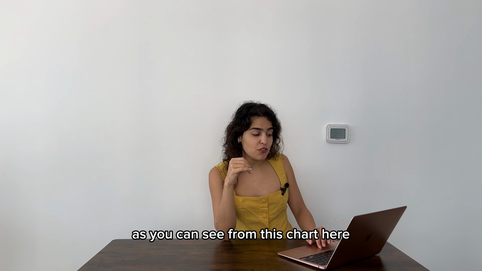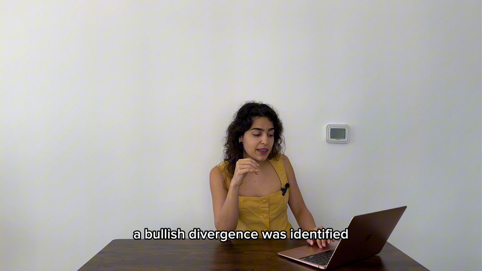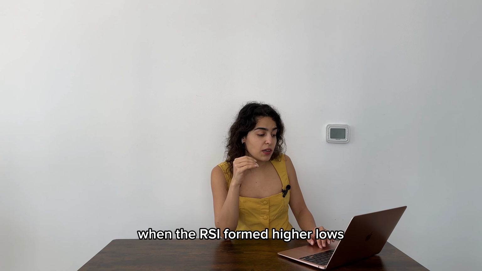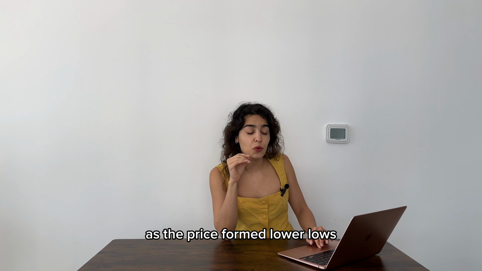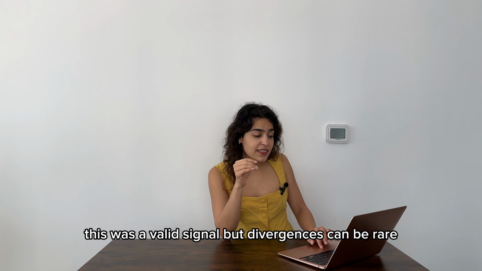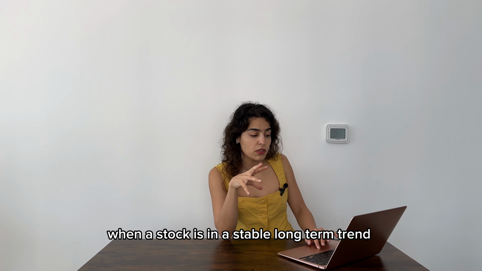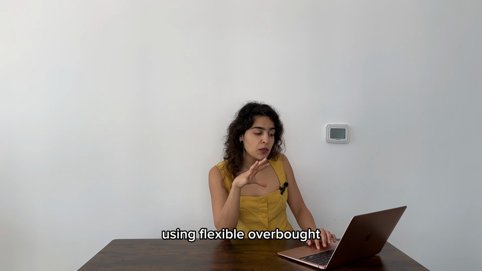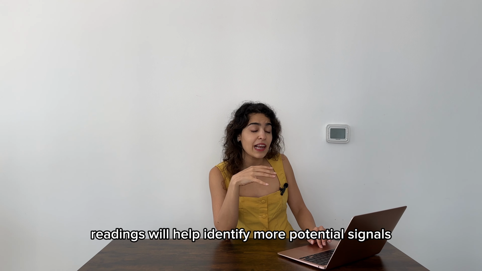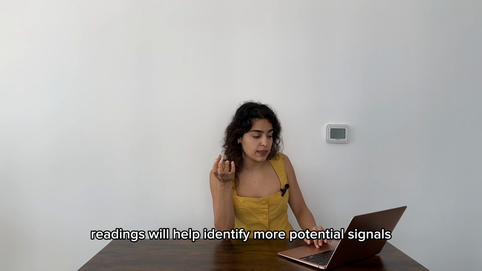As you can see from this chart here, a bullish divergence was identified when the RSI formed higher lows as the price formed lower lows. This was a valid signal, but divergences can be rare when a stock is in a stable long-term trend. Using flexible overbought and oversold readings will help identify more potential signals.